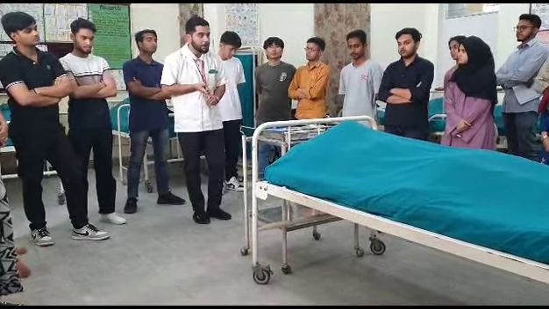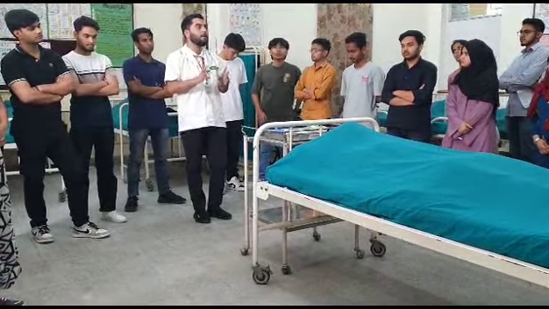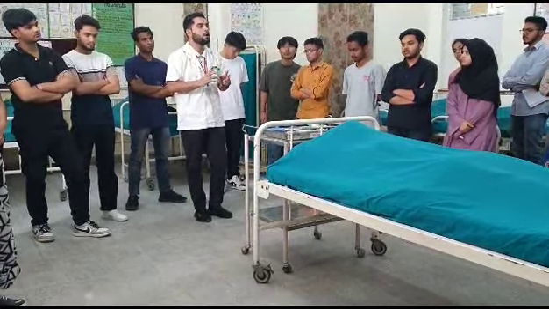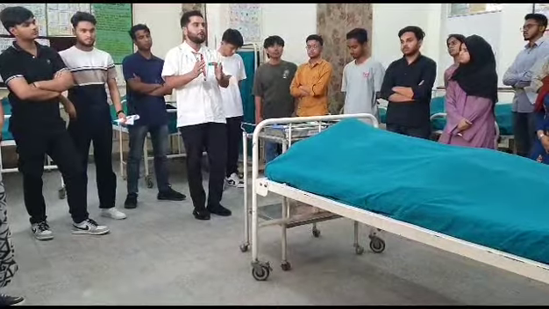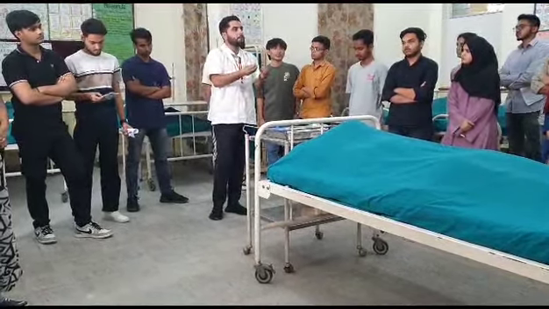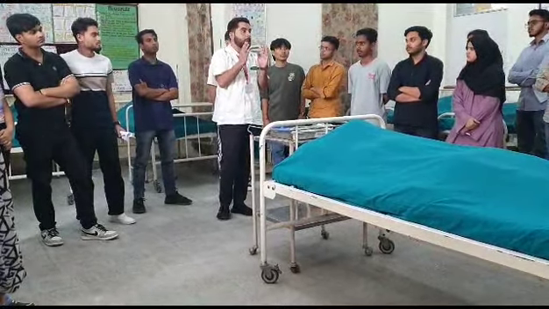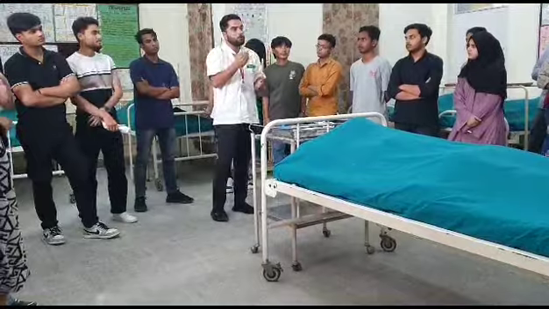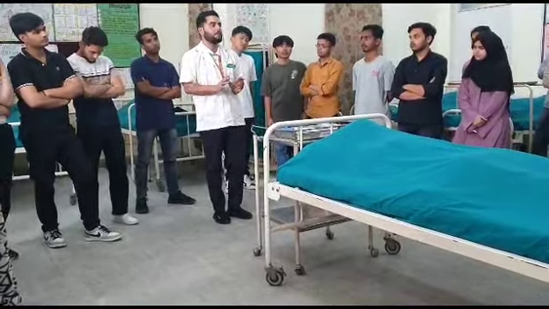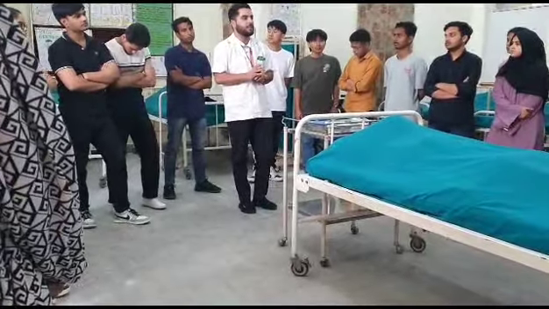If there is a female patient, you have to provide privacy. If there is a male patient, you have to maintain privacy. In case of providing chest physiotherapy to a female patient, she might not be comfortable with a male, so you have to keep those things in your mind. So you have to provide proper privacy. These are the basic and essential parts while performing any type of physical examination.